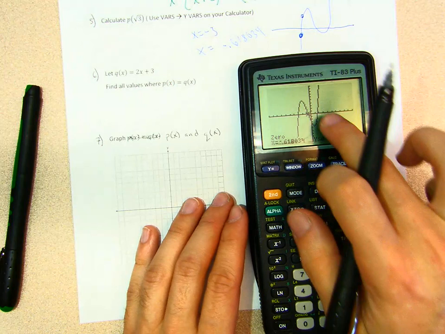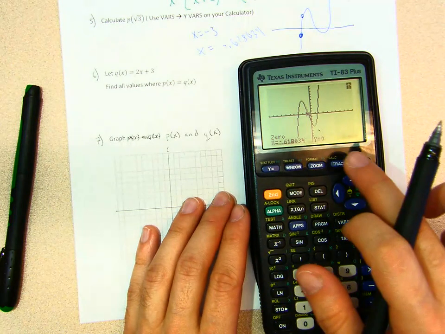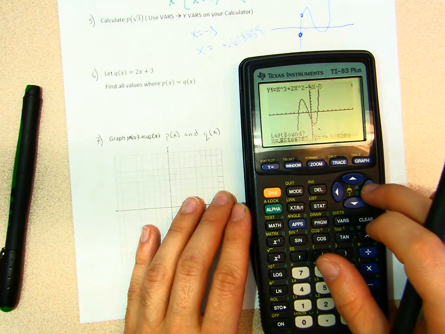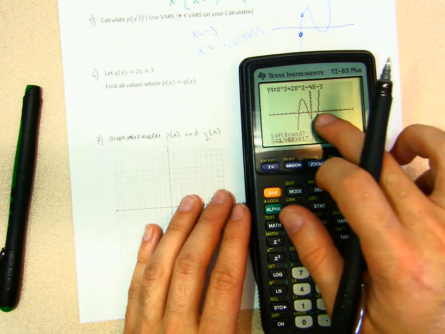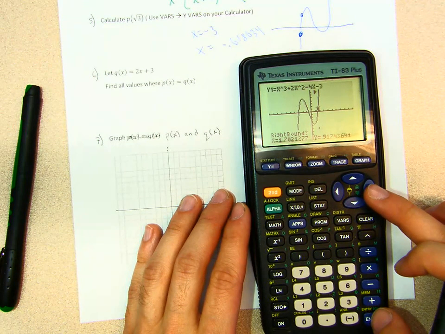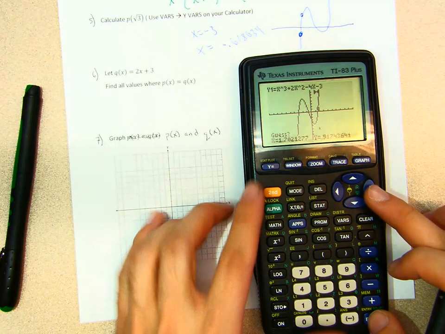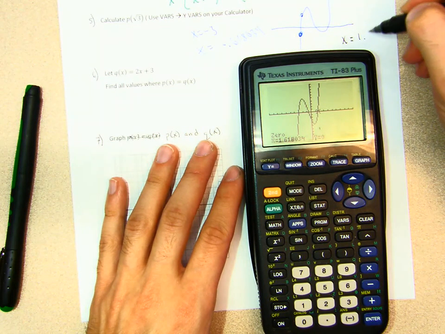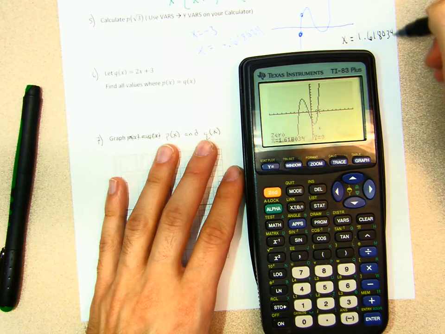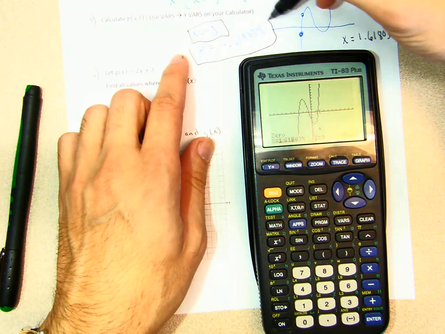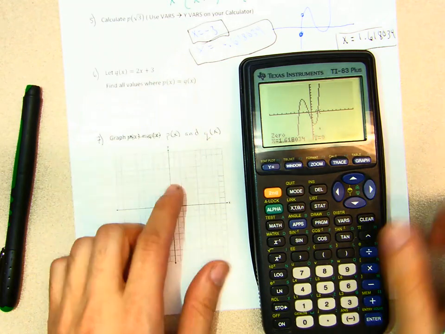And now let's try and find the other 0 over here. I go second trace, I go to 0, and then I move my cursor. And notice this is left of my 0 here will be under. So I hit enter, and then I go enter again for the right bound. I take a guess, and it will be x equals 1.618034. Okay, so these are my 3 zeros. All right, very nice.